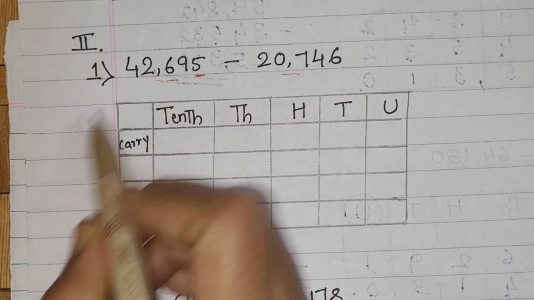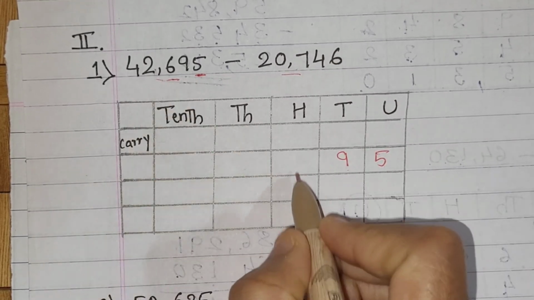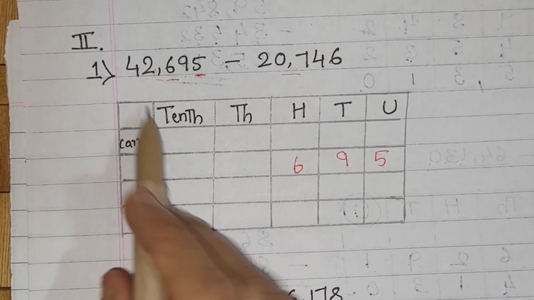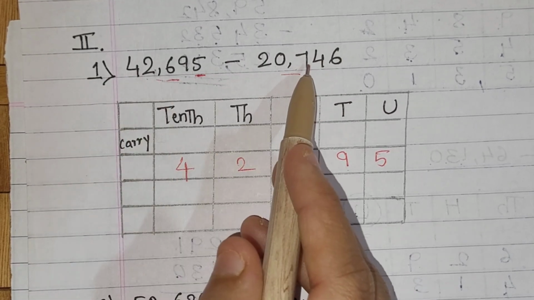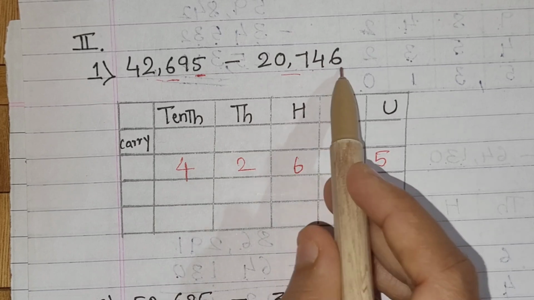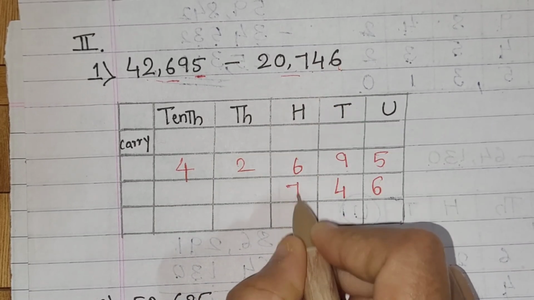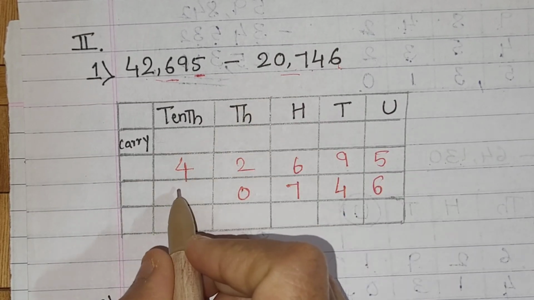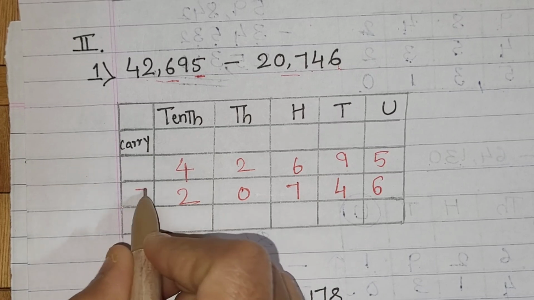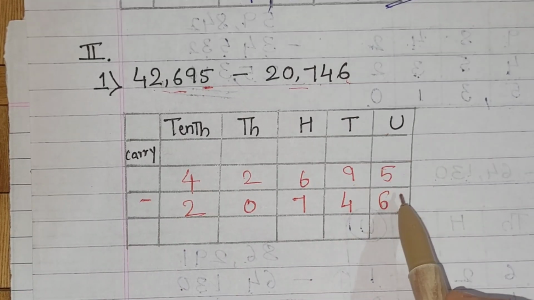So this 5 is in the unit place, 9 is in the 10 place, 6 is in the 100 place, then 2 is in the 1000 place, and 4 is in the 10,000 place. In the same way we have to write this number in the place value chart. Okay, 6 is in the unit place, 4 is in the 10 place, 7 is in the 100 place, 0 is in the 1000 place, and 2 is in the 10,000 place, right? So let's subtract it. We always have to start subtraction from the unit place, from the right side, right?